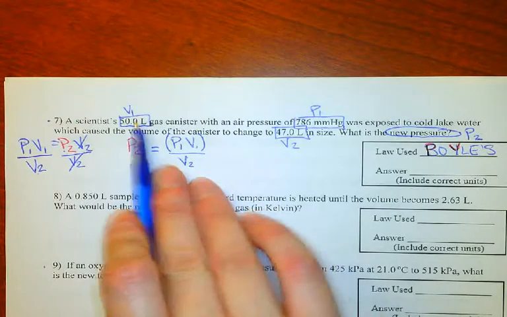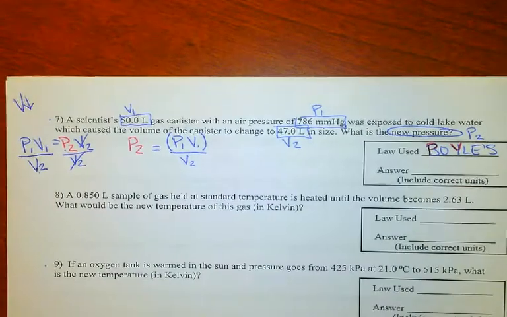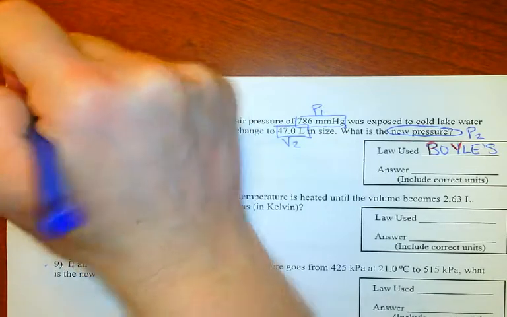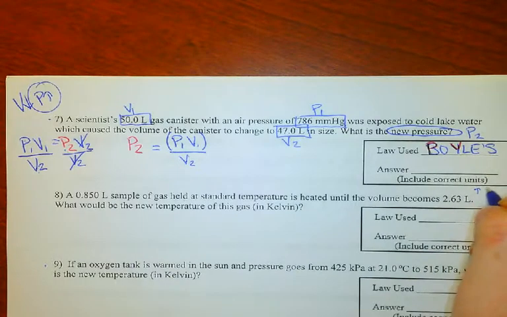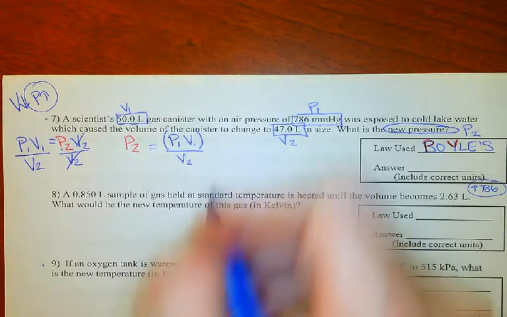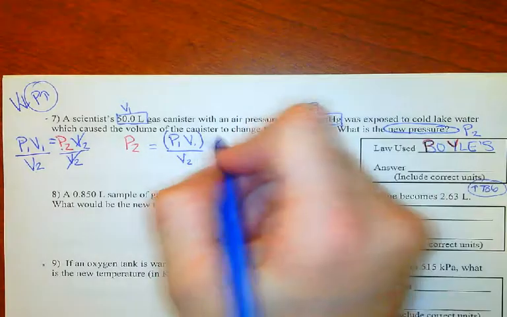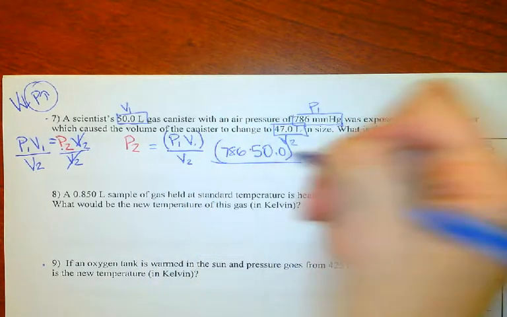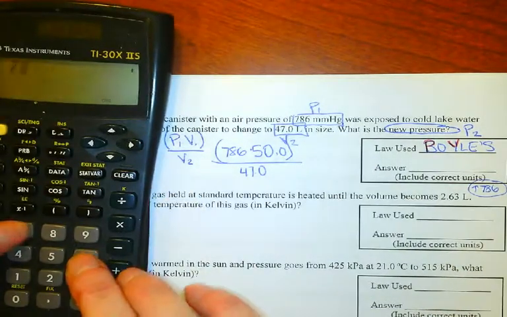And really, if we look at this too, my volume is getting smaller. Okay, so if volume goes smaller, and Boyle's law is an inverse relationship, that means my pressure should be bigger. So in order for this answer to be correct, it should be bigger than 786. And I'm going to make myself little notes. This answer better be bigger than 786 if I did it right. Okay, let's plug those numbers in then. P1 we said is 786 times V1, 50.0. And that answer divided by the second volume, 47.0. Okay, I can just plug that in now.